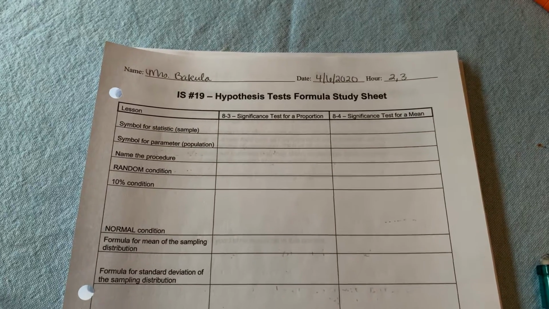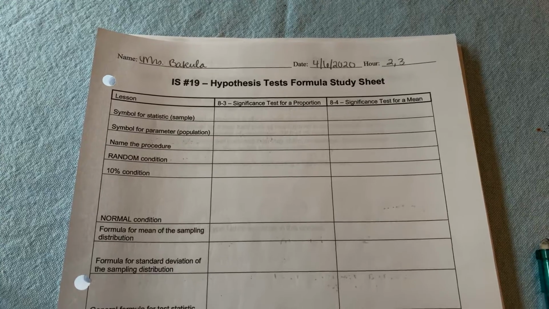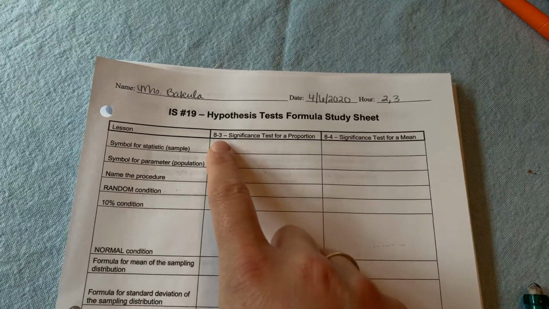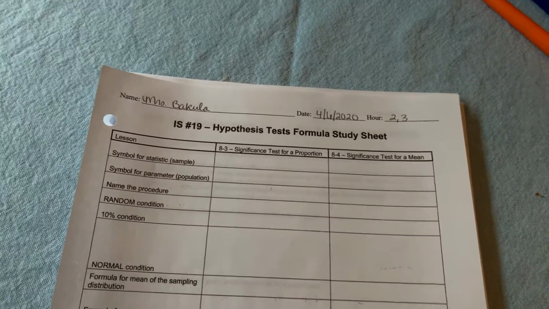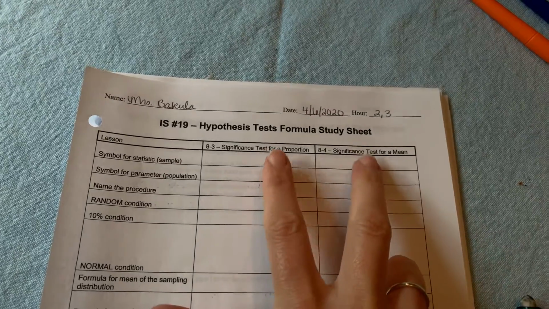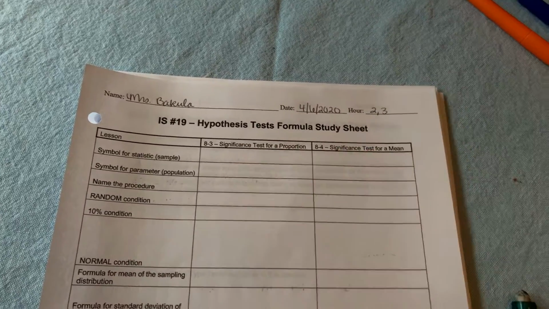Okay, guys, so we're ready to go over IS number 19, the hypothesis test formula study sheet. So notice it talks about 8-3 and 8-4. 8-2 is all about just an introduction to hypothesis tests. So these are the two sections that actually have specific processes for proportions and for means.